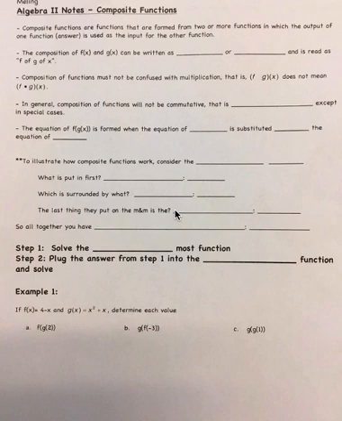All right, we are starting composite functions. Composite functions are functions that are formed from two or more functions in which the output of one function, the answer, is used as the input for the other function. So we need to go over some terminology first.